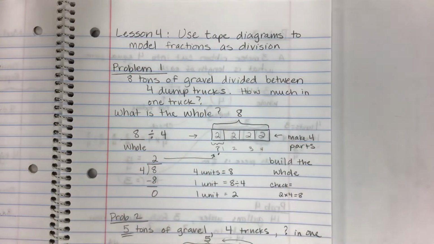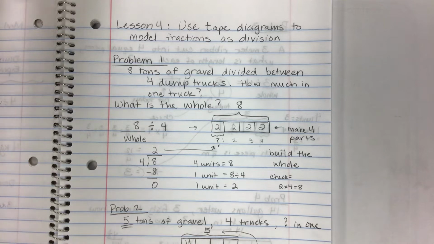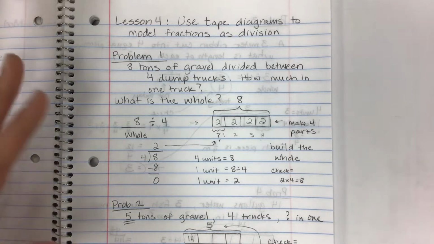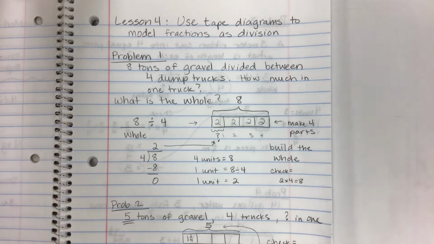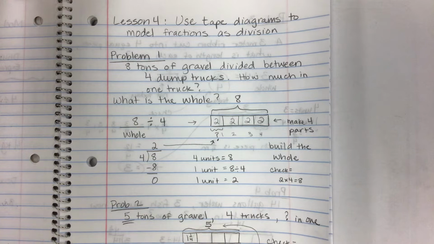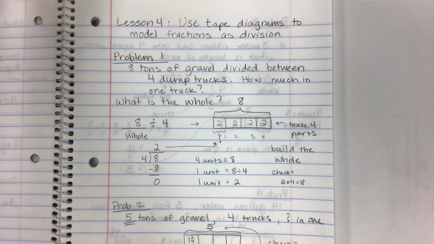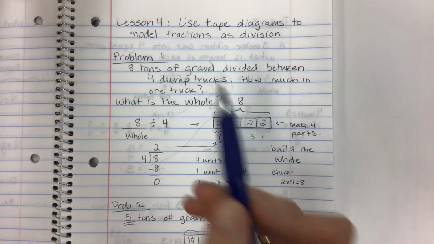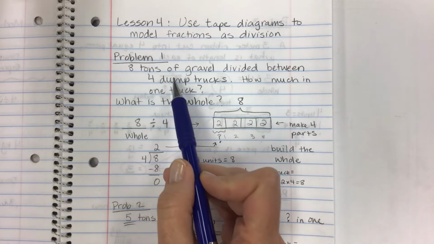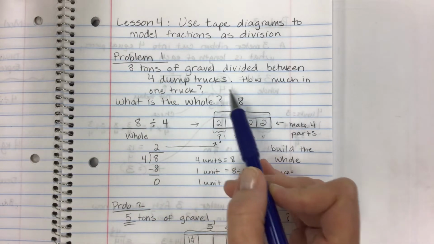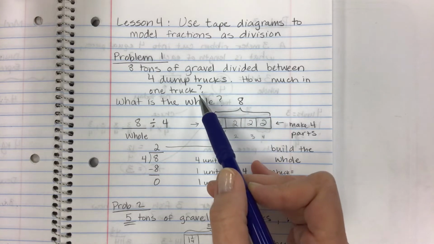I have a few sample problems in the notes which you really should write down and practice with before you jump into the book. I'm going to talk through them quickly. You can slow the playback speed down if I'm going too fast, but definitely take some good notes so you can understand this concept. Problem 1: if you have 8 tons of gravel and it's divided between 4 dump trucks, how much gravel would be in one truck?